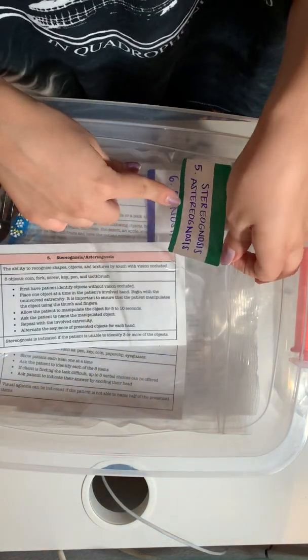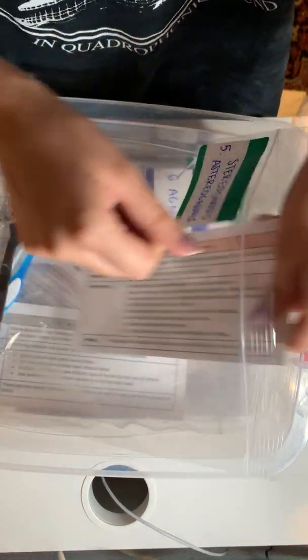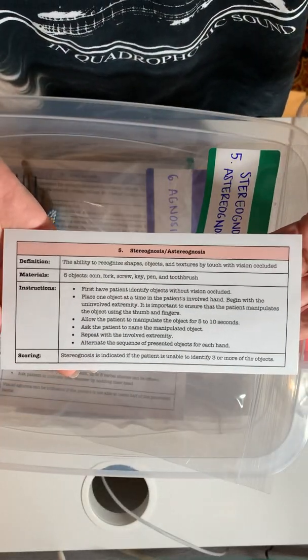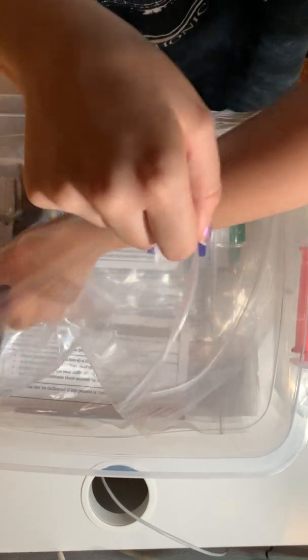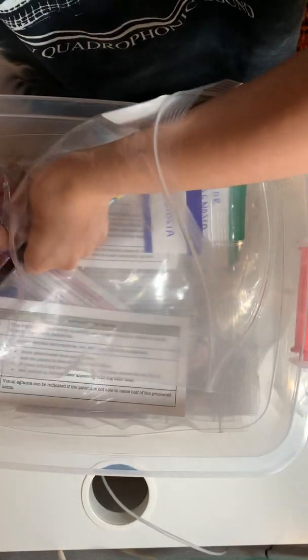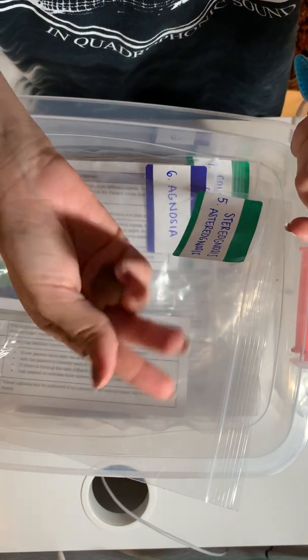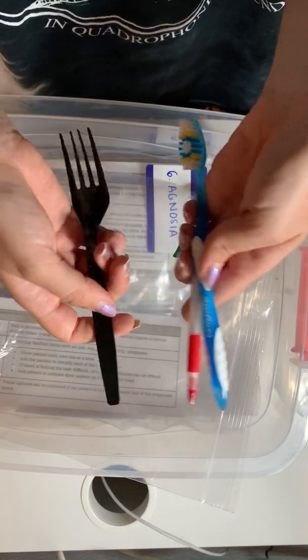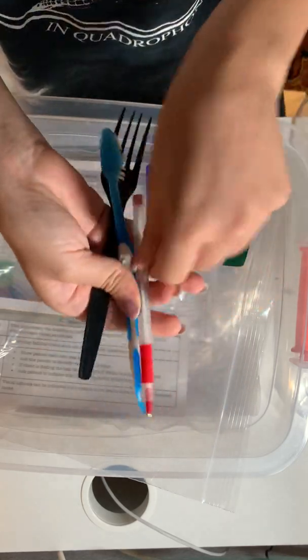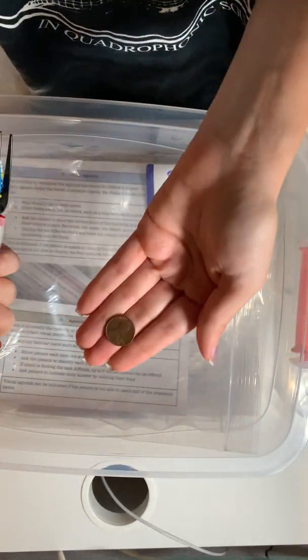Next we have stereognosis or astereognosis. Here are the instructions. And we have a key, a screw, a fork, a toothbrush, a pen, and a coin.